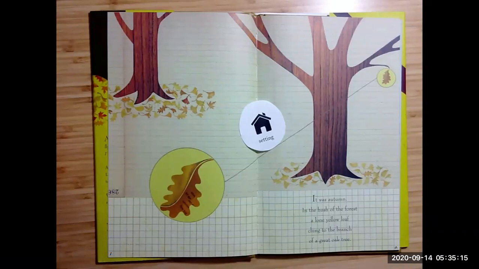I know that it's a quiet forest because we read the hush of a forest. That reminds me that it's quiet. We also know that it's fall because the leaves are on the ground. There's only one leaf left on the tree. That's our setting at the beginning of the story.